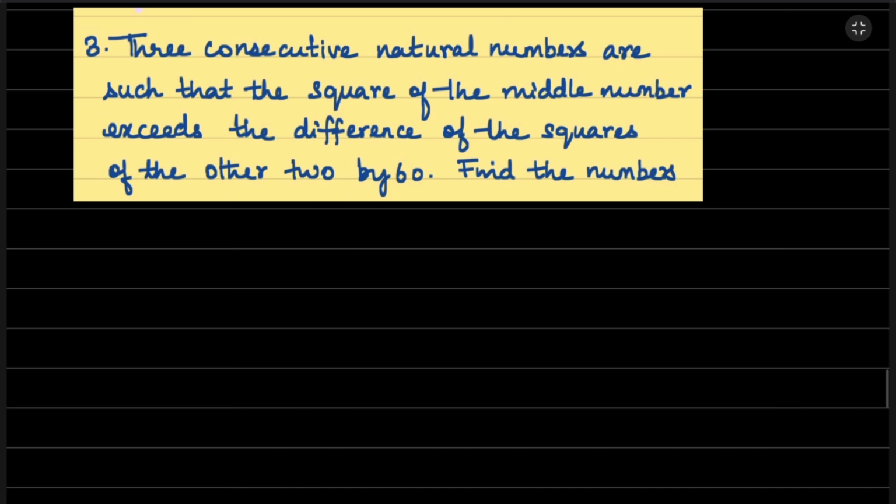Okay, three consecutive, this is not a two-digit number problem. This is a basic number related problem. So three consecutive natural numbers. What do you mean by consecutive natural numbers? 1, 2, 3, 5, 6, 7, right? Natural numbers means counting numbers which start from 1, 2, 3 and go on. So three consecutive natural numbers.